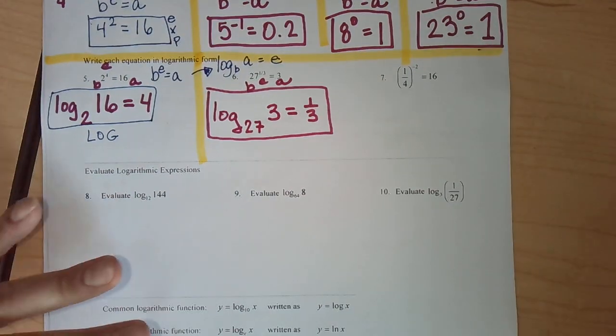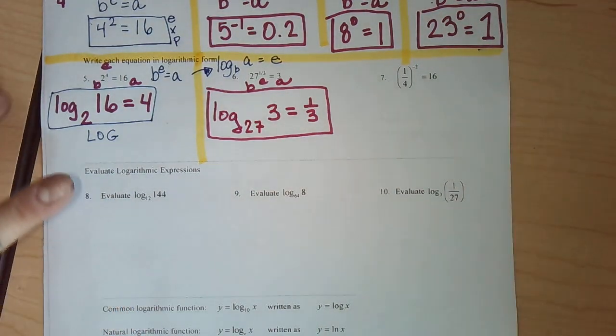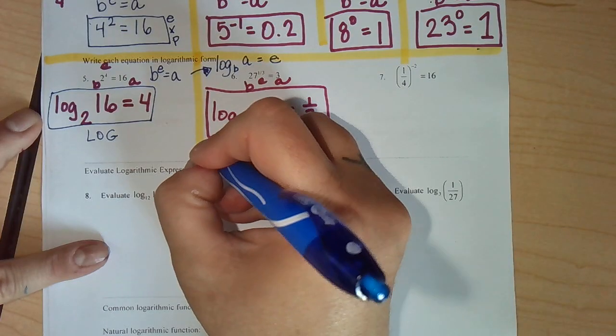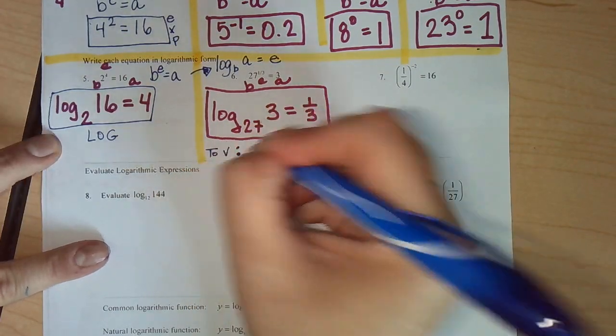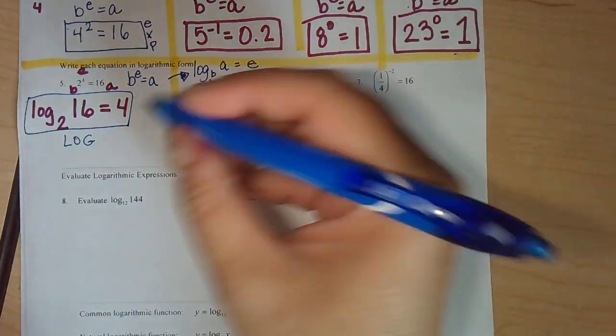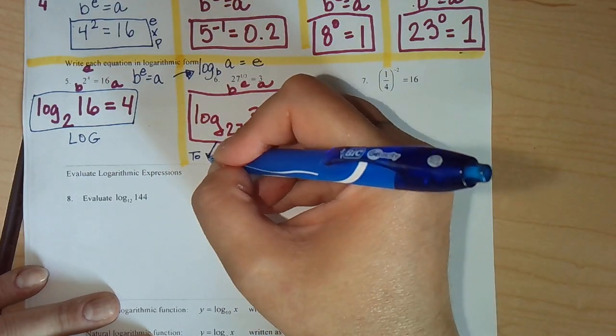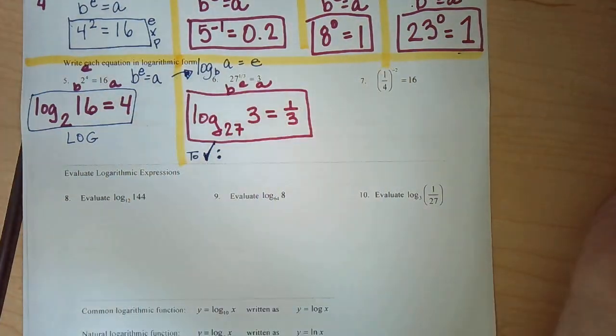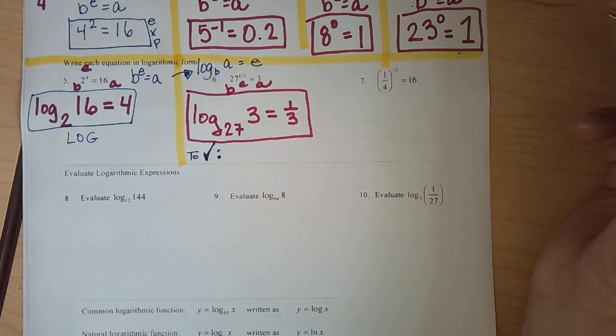And let me show you how to type these in the calculator to check. If you want to check to see that you did it right, you might have to use your app on Calc 84, but most of our calculators should be able to handle this.